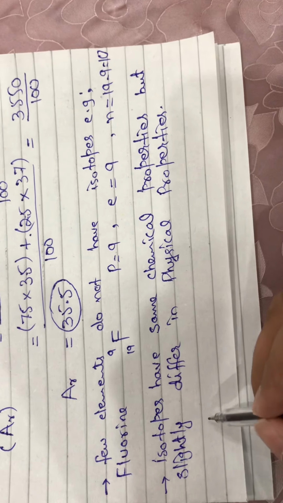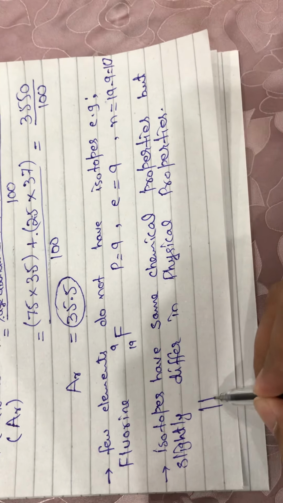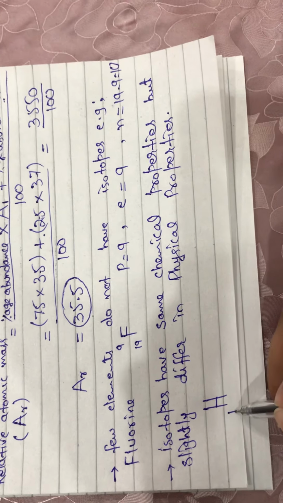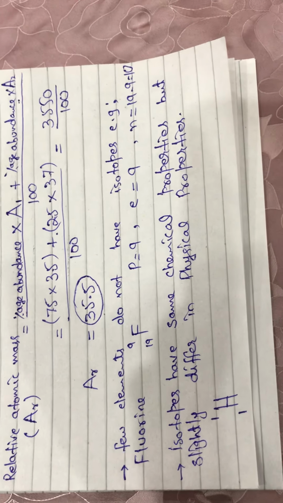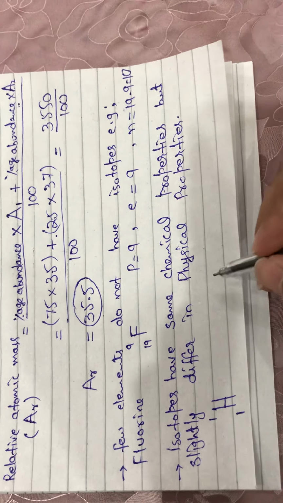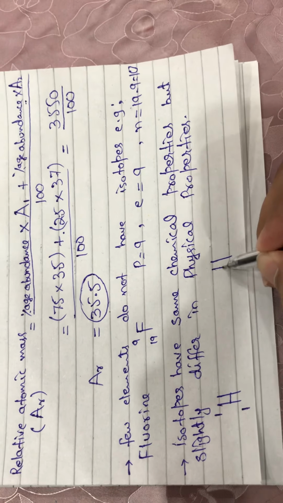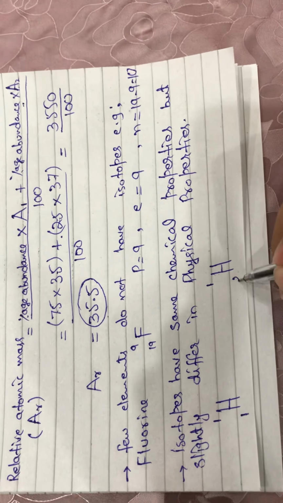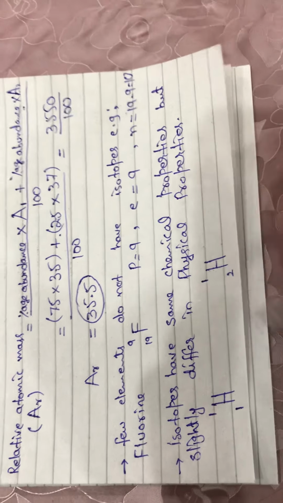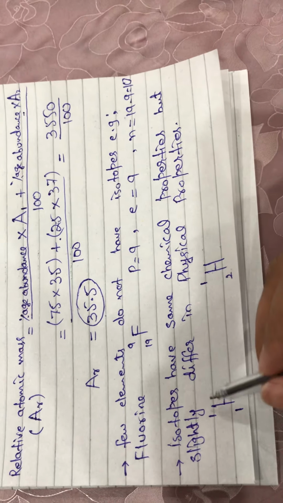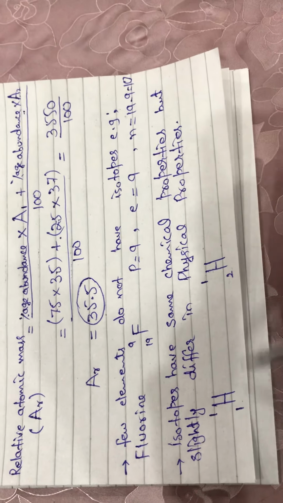We can take the example of hydrogen isotopes over here. So hydrogen has the first isotope, hydrogen 1, and the second isotope is hydrogen 2. So same number of protons, or same proton number, but different nucleon number or different atomic mass.